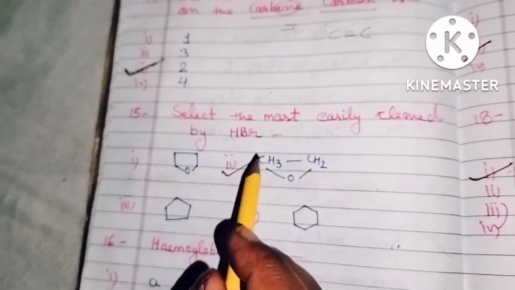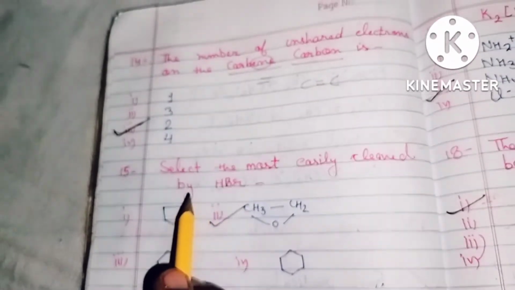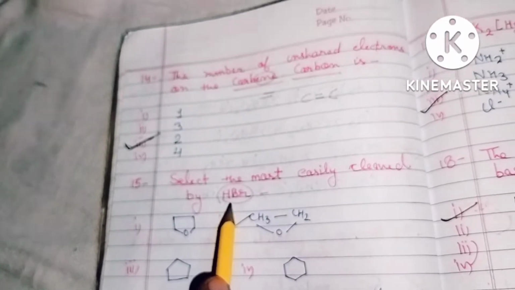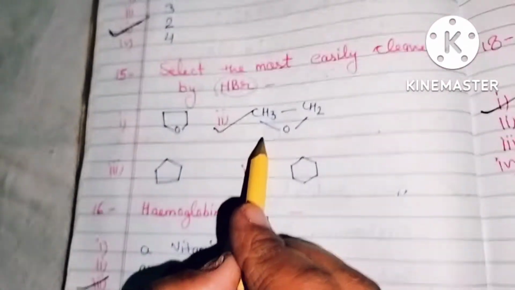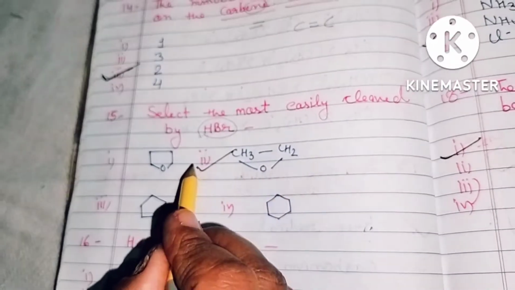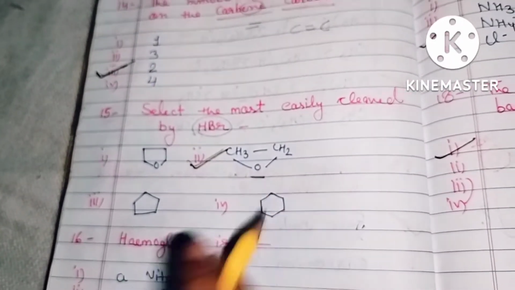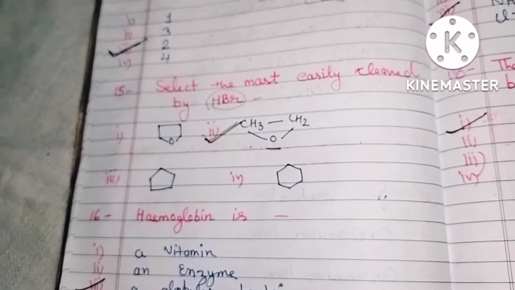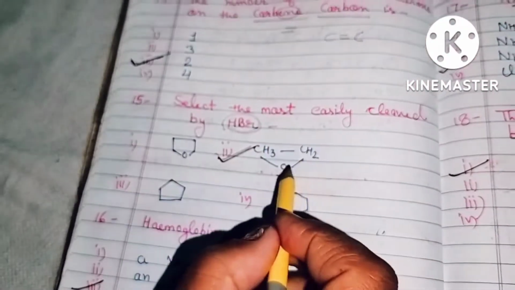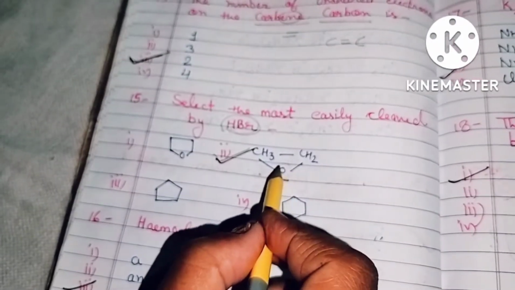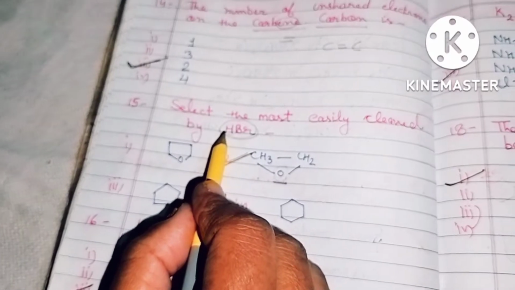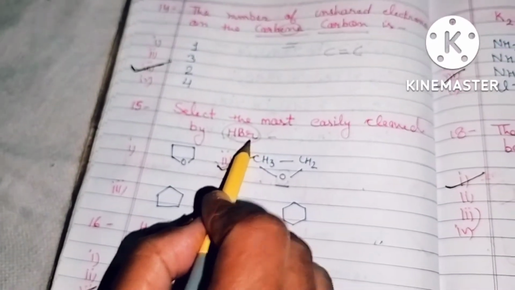Next, select the one most easily cleaved by HBr. We know when hydrogen bromide reacts with these compounds, these are the peroxides of ethene. Ethene oxide combines with hydrogen bromide, and the oxygen bond breaks, combining with one atom of hydrogen and one of bromine.